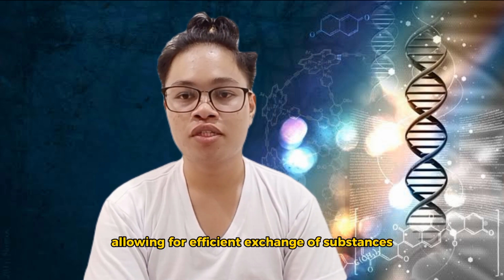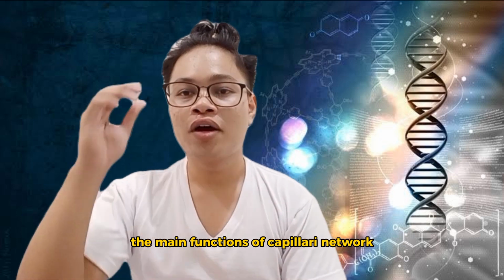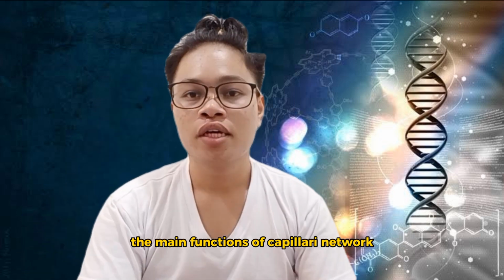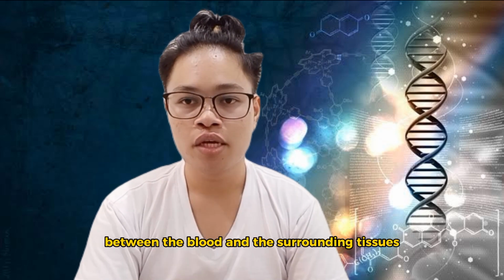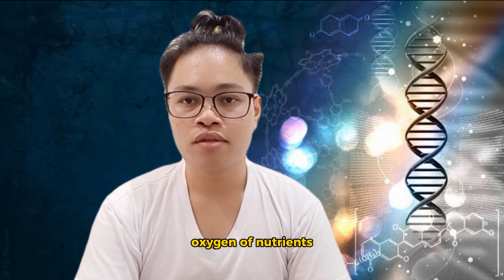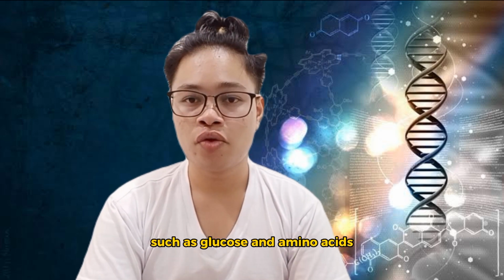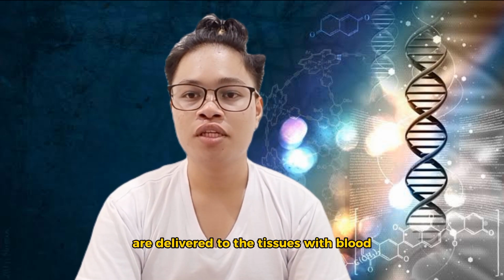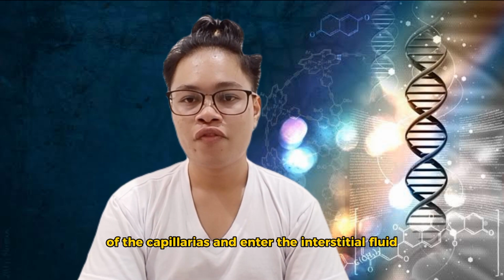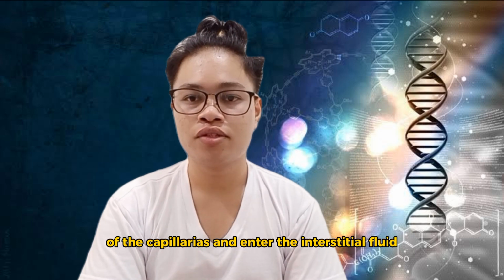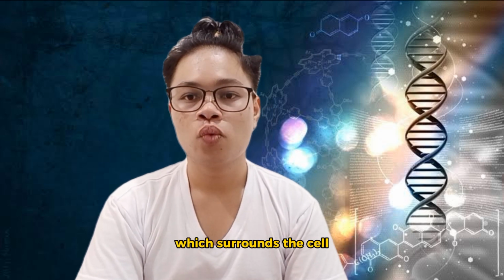This extensive network ensures that every cell in the body is in close proximity to a capillary, allowing for efficient exchange of substances. The main function of the capillary network is to facilitate the exchange of substances between the blood and the surrounding tissues. Oxygen and nutrients, such as glucose and amino acids, are delivered to the tissues by the blood. These substances diffuse across the thin walls of the capillaries and enter the interstitial fluid, which surrounds the cells.